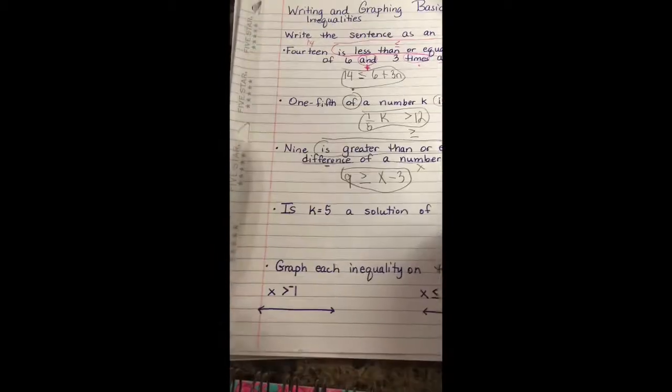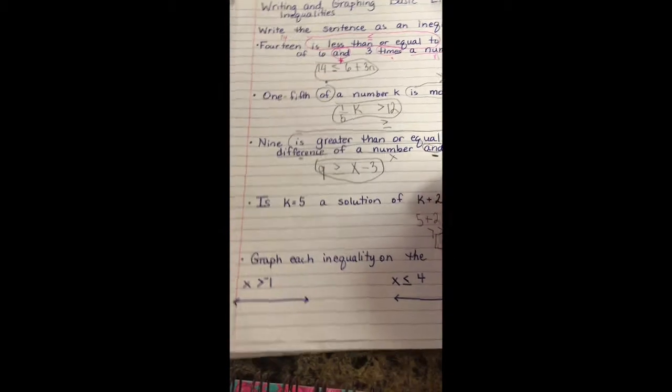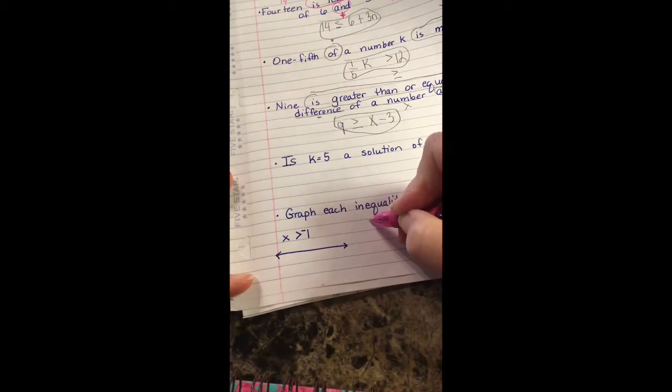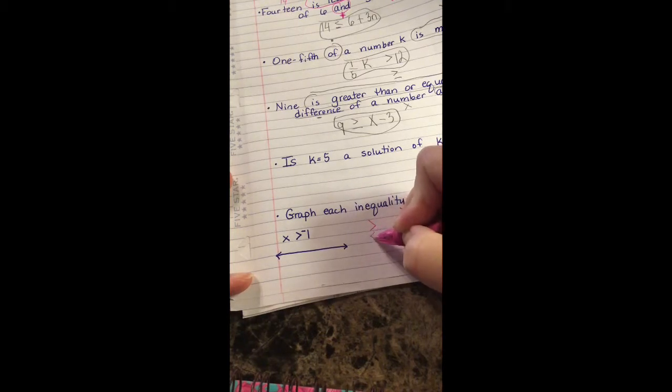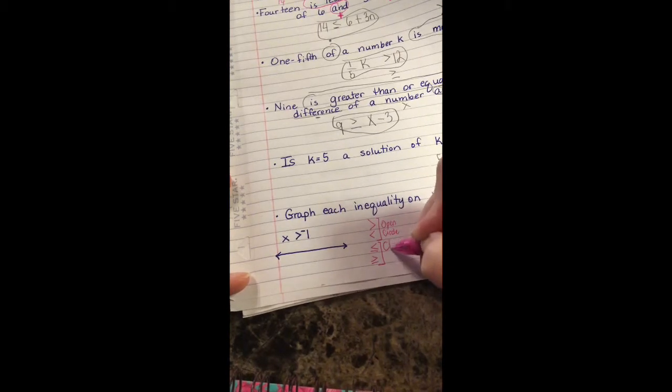Okay, so next we're going to graph those two inequalities on a number line. Some things that you need to remember about that, or if you're just learning, some things that you need to know. On a number line, if you have this symbol or this symbol, you're going to put an open circle on the number that you're given. If you have this symbol or this symbol, you're going to put a closed or filled-in circle on the number that you're given. So that's very important to remember on a number line.